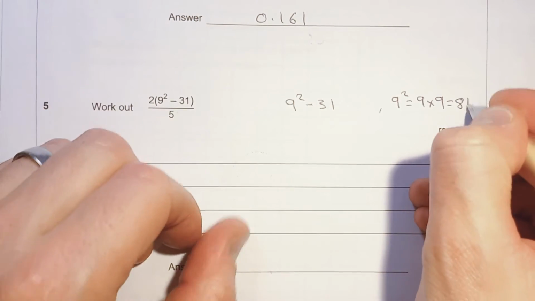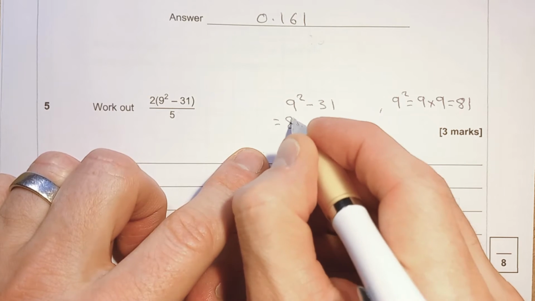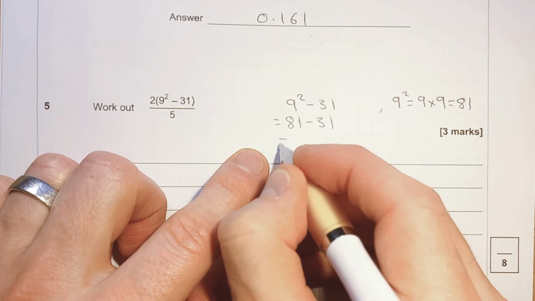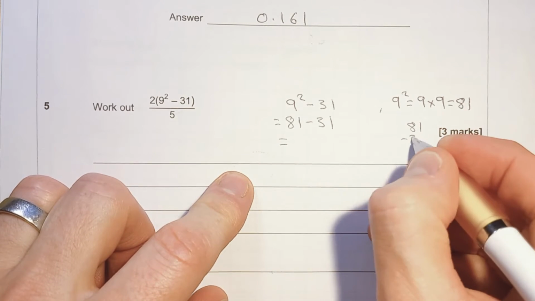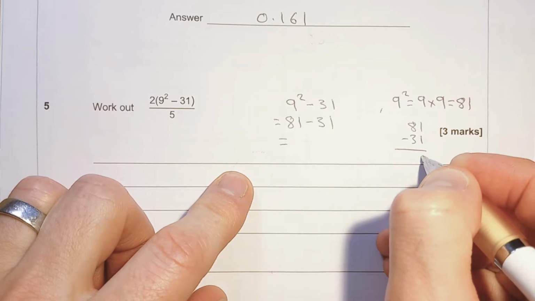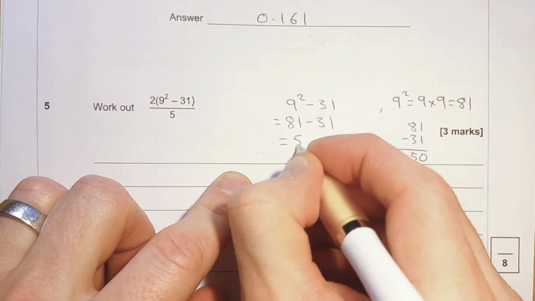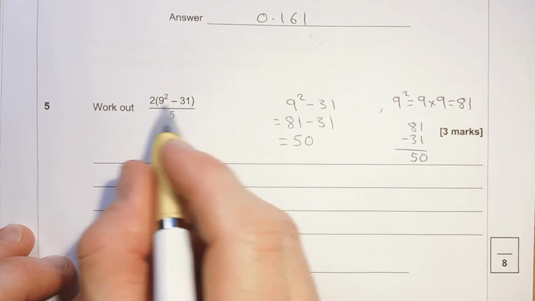So we've got 81. So 9 squared minus 31 is 81 minus 31. And if you want to write it as a column, you'll see the 1 minus 1 is 0, and 8 minus 3 is 5. So we get 50. So all of this in the brackets up here is equal to 50.